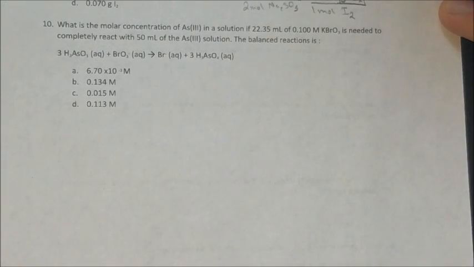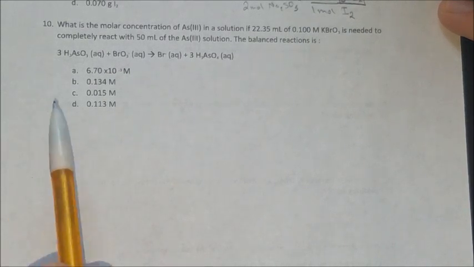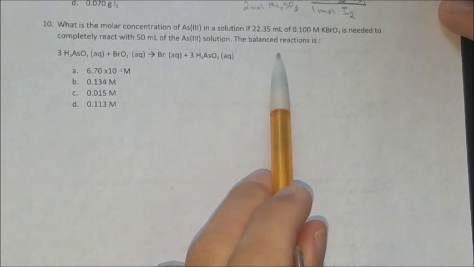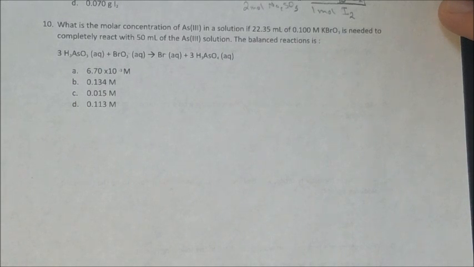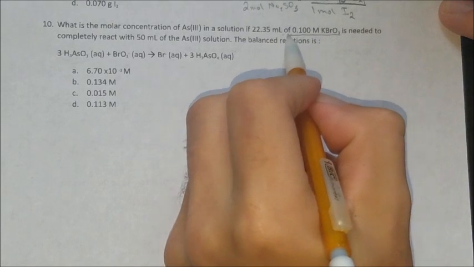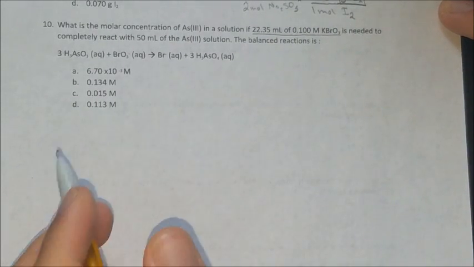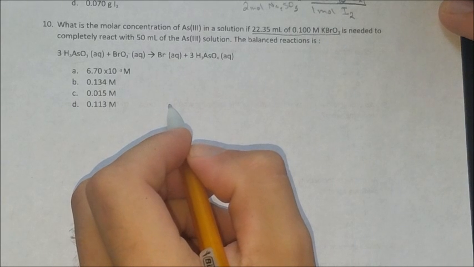And last but not least, for number 10: what is the molar concentration of arsenic 3 in a solution if 22.35 milliliters of 0.1 molar potassium bromate is needed to completely react with 50 milliliters of the arsenic solution? The balanced reaction is the following. We're going to approach this the same way that we did number 9, just with slightly different chemistry, but the approach is exactly the same. We start out here with a certain amount of potassium bromate, so let's convert this into moles.